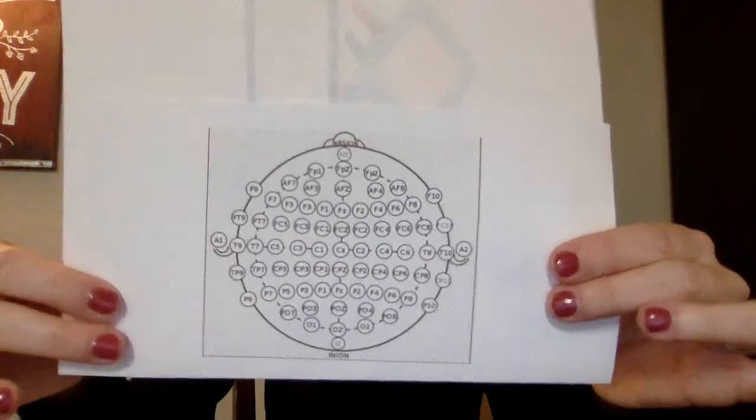So when we go back to this image, if you're trying to fit a certain electrode at a certain part of the brain, it's important that it's fitting exactly where it needs to in order for it to stimulate the right part of the cortex. So those are all the materials that you're going to need for tDCS.